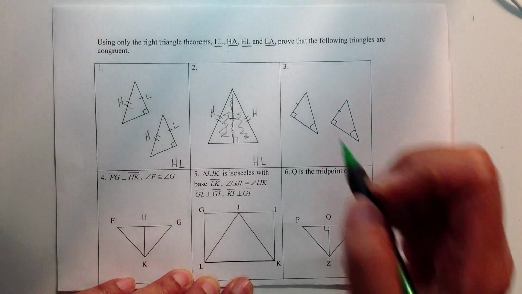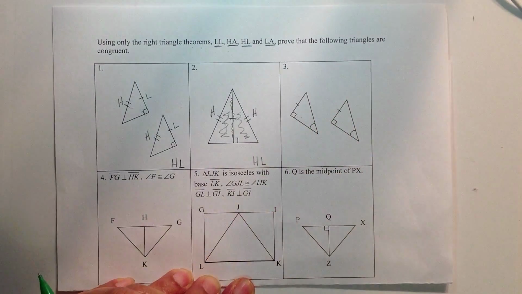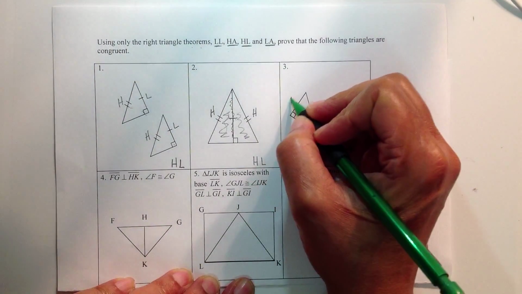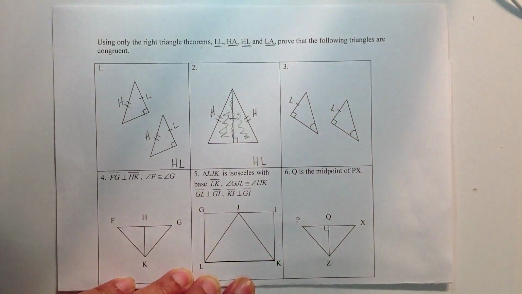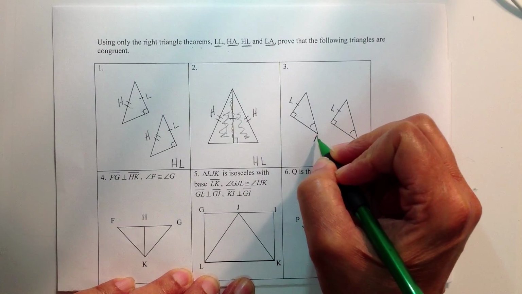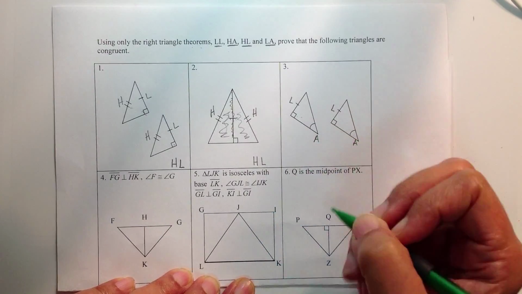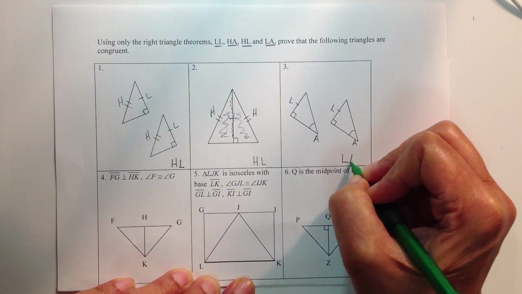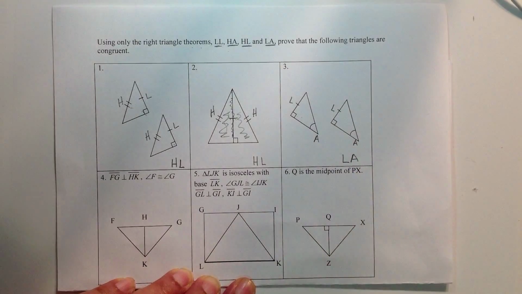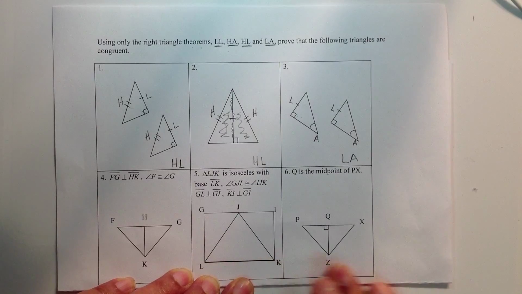Then in number 3, again proving 2 right triangles, I have a pair of legs that are congruent, and I have a pair of angles that are congruent. So here in number 3, I can use leg angle to prove that these triangles are congruent.